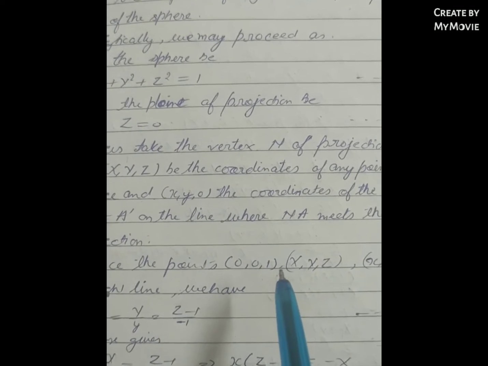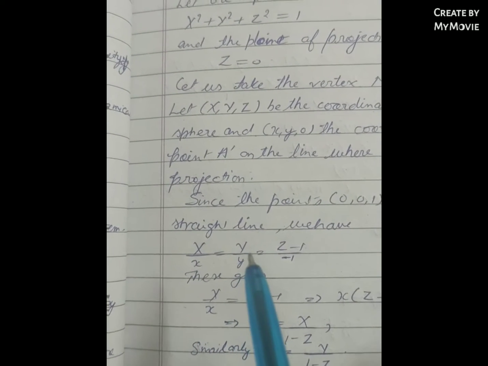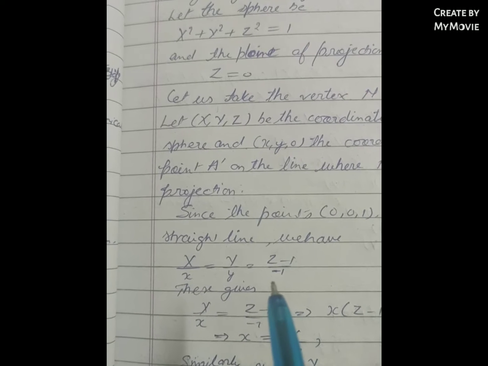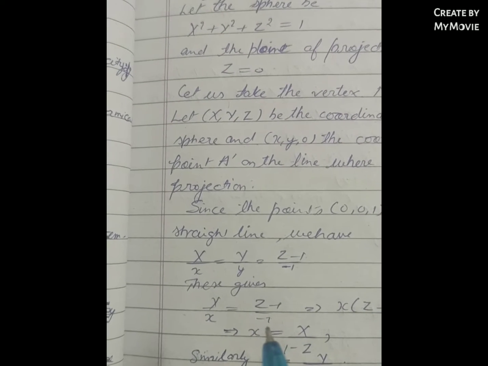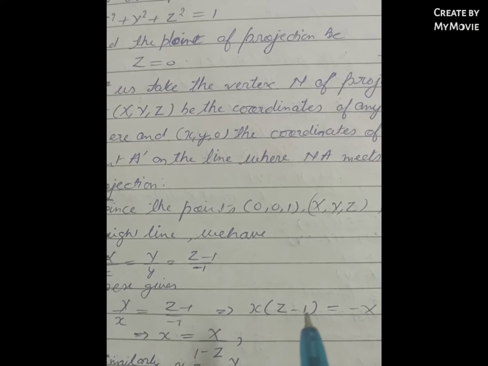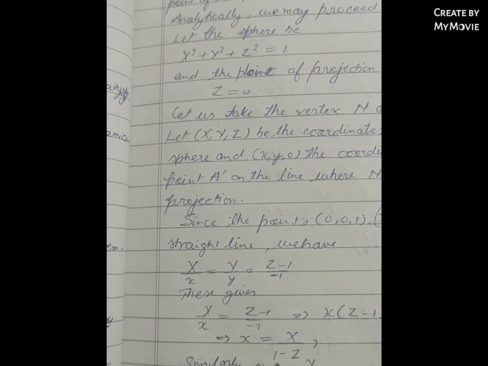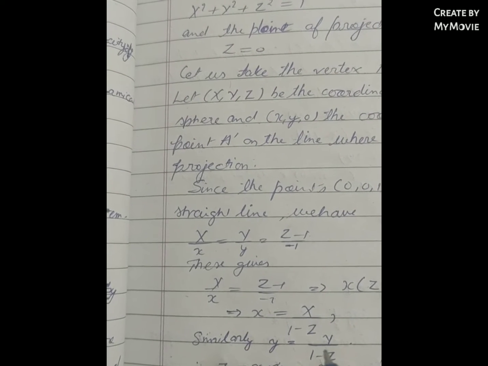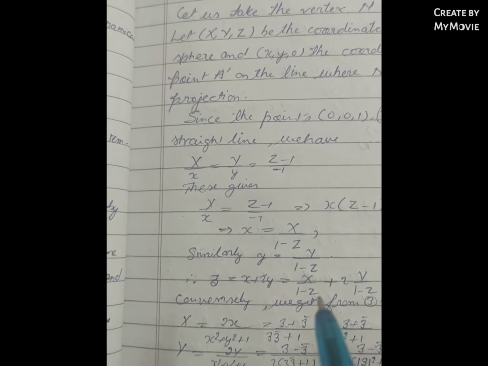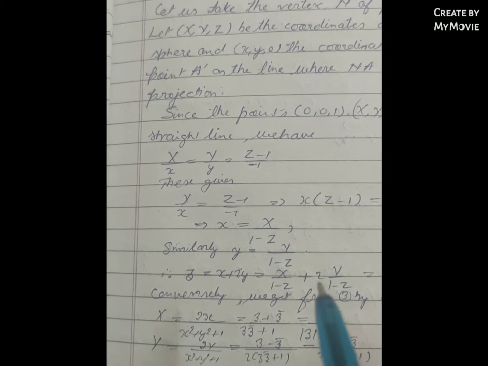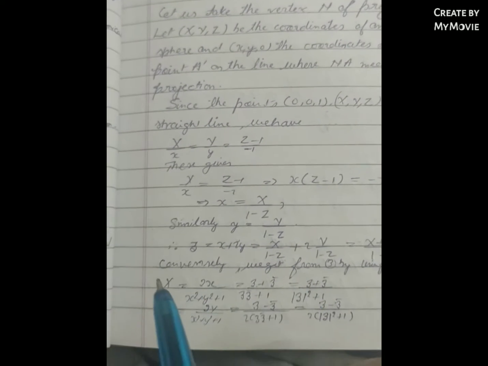Since the points (0, 0, 1), (X, Y, Z) and (x, y, 0) are in a straight line, we have x upon X, y upon Y is equal to 0 minus 1 upon Z minus 1. This gives rise to capital X upon small x is equal to Z minus 1 upon minus 1. So small x into (Z minus 1) is equal to minus of capital X. So small x is equal to X upon 1 minus Z. Similarly, small y is equal to Y upon 1 minus Z, and small z is equal to x plus iota y, which is X upon 1 minus Z plus iota Y upon 1 minus Z, that is equal to (X plus iota Y) upon (1 minus Z), which is equation 4.